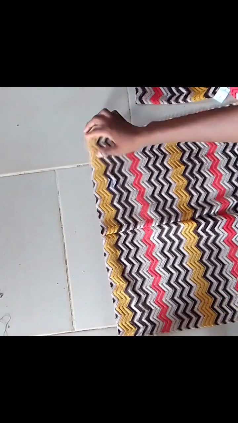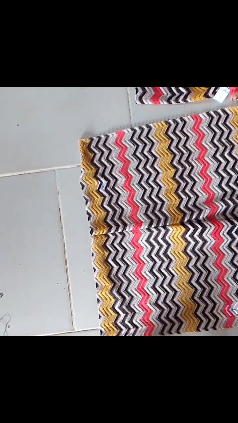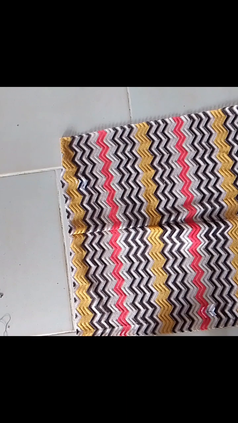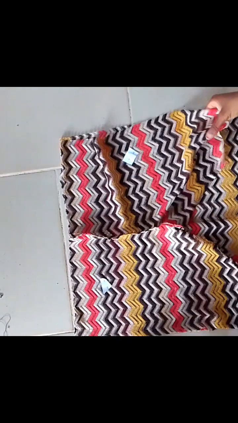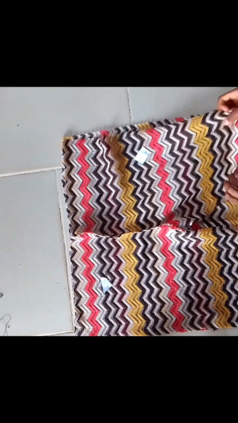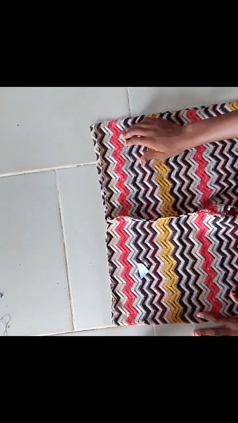I'll lay the front against the back this way. Then I'll stitch here down with 1 inch. Same thing to this side. But before I do that, I'll first of all attach the waistband. So where I can fix in my elastic, I'll first of all go and attach the waistband.